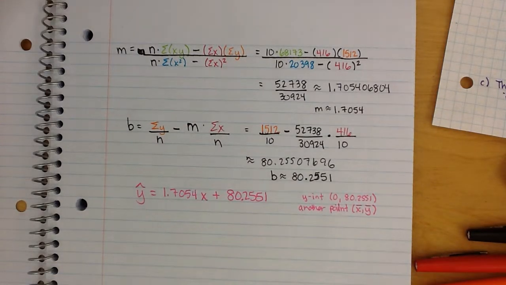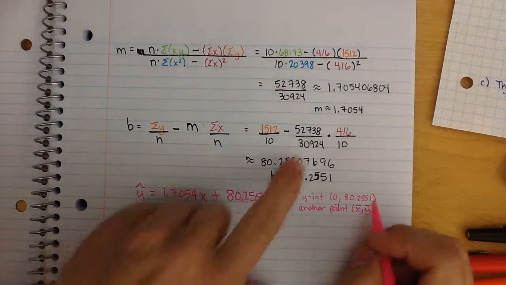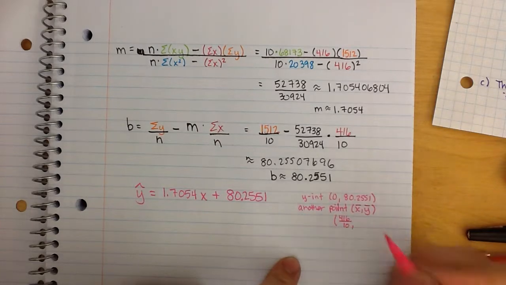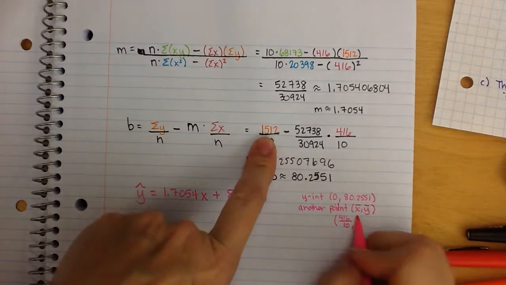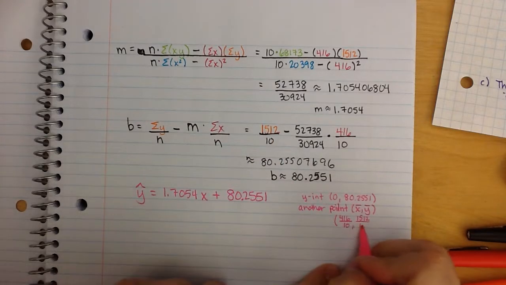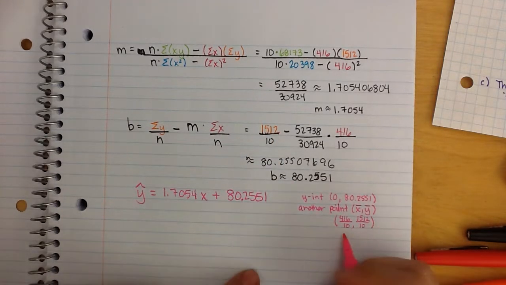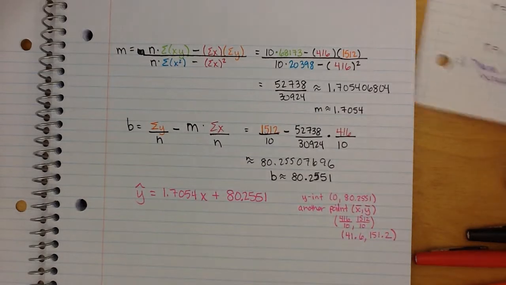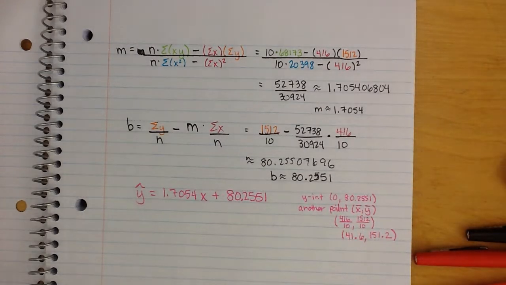So to figure out x bar, y bar, we're going to take the sum of x, which was 416, divided by the number of data values, which was 10, the sum of y, which was 1512, also divided by the number of data values. So that point on our line is 41.6, 151.2. So we're going to put these two ordered pairs on our graph and connect them, and that's going to be our line of best fit.